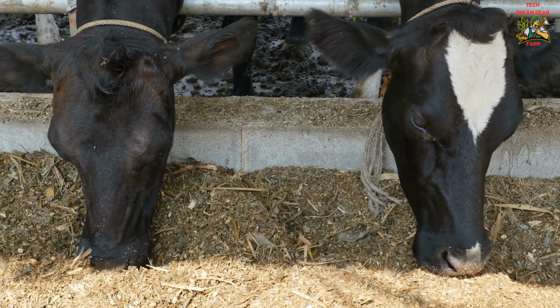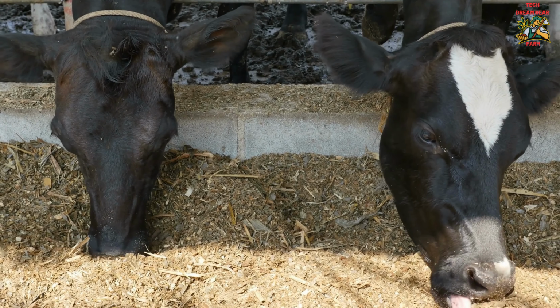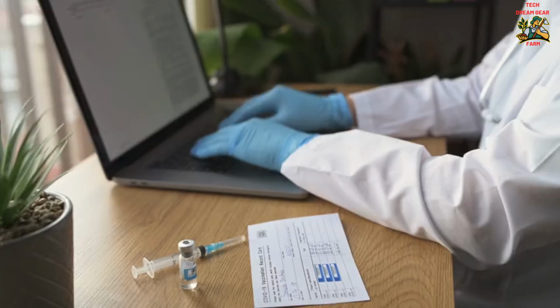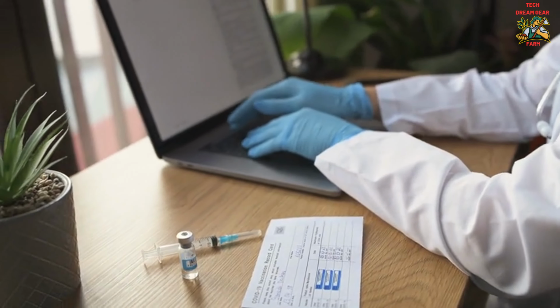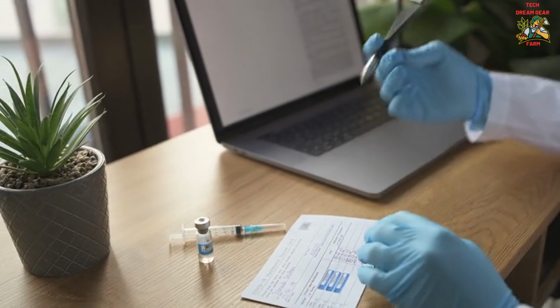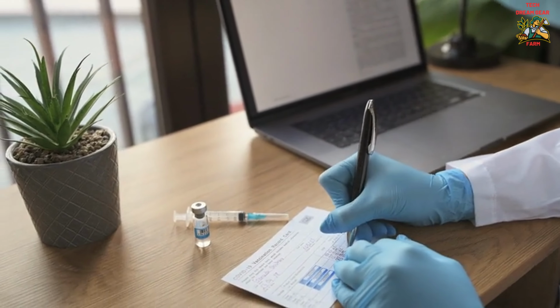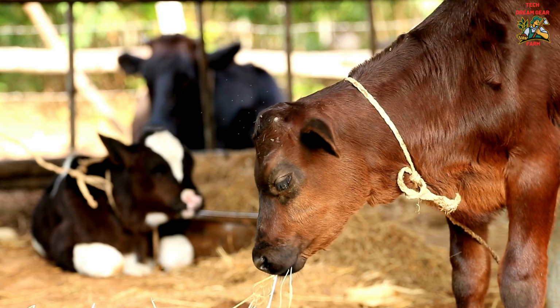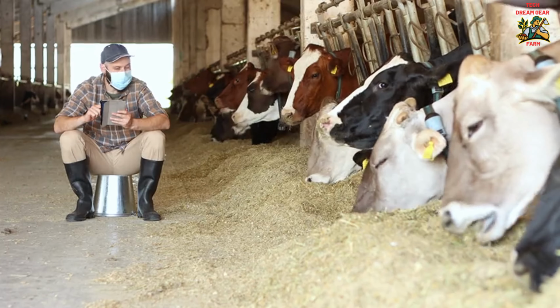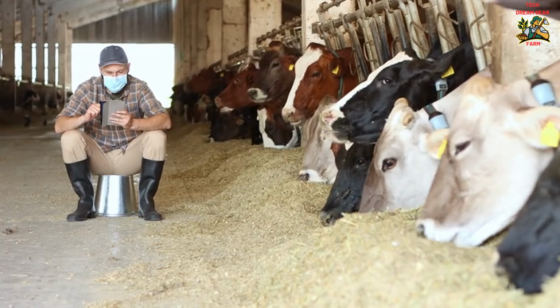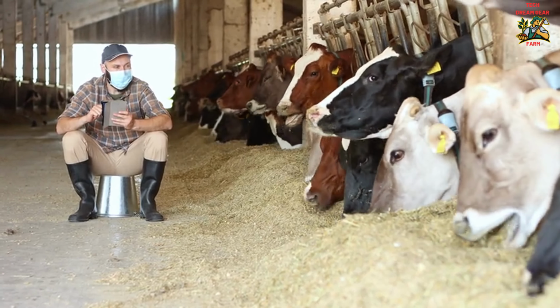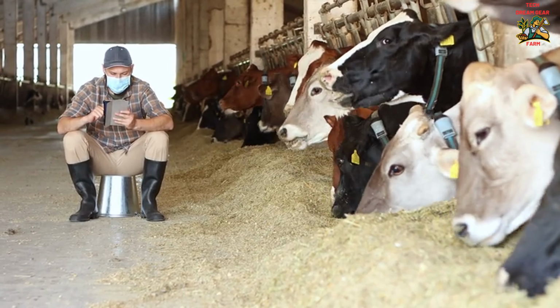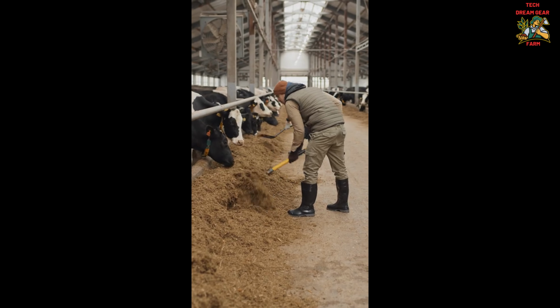Diagnostic testing. While visual inspection is crucial, diagnostic tests such as blood tests or fecal exams are also important for detecting diseases that may not show outward symptoms. Key measures: regularly test for diseases like brucellosis, tuberculosis, and parasitic infections. Work with a veterinarian to establish a routine testing schedule based on the risks specific to your farm.